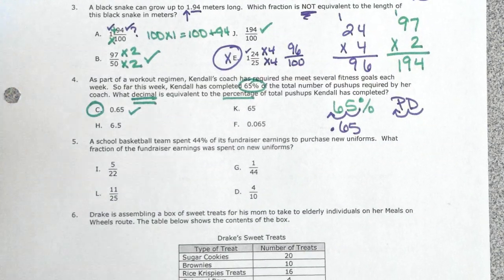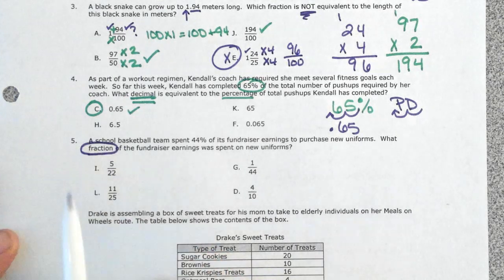Number 5. A school basketball team spent 44% of its fundraiser earnings to purchase new uniforms. What fraction of the fundraiser earnings was spent on new uniforms? So we are trying to make a fraction.